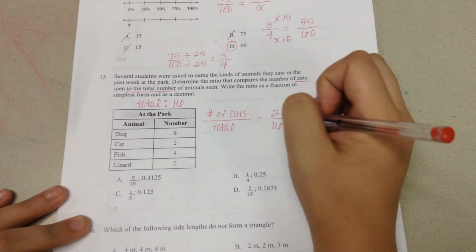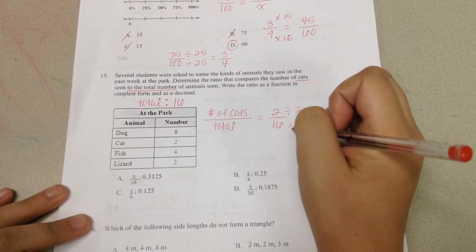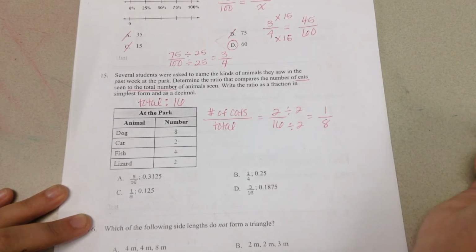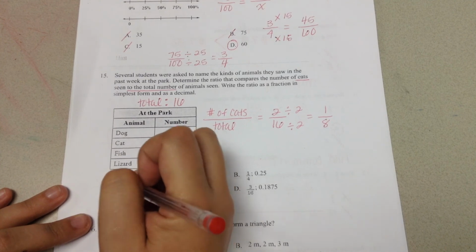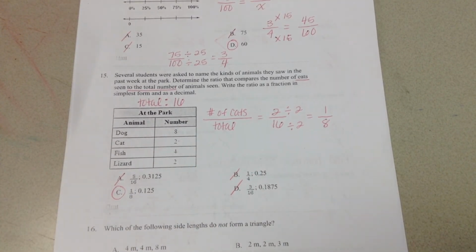Okay, so I'm going to simplify, divide this by 2, and I get 1 over 8. Okay, so C is correct. Alright, and that's it.